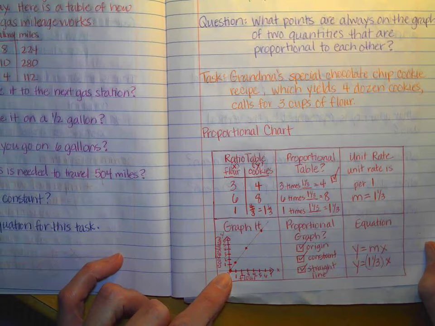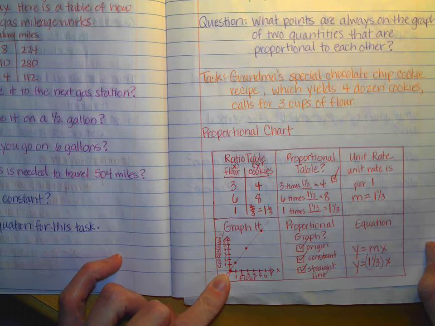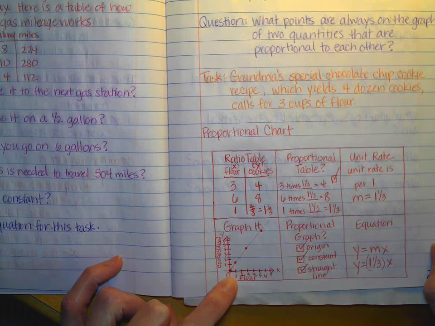What does 0, 0 on this graph right here represent? That is correct, the origin. What is another name for the origin? A point, a plotted point.